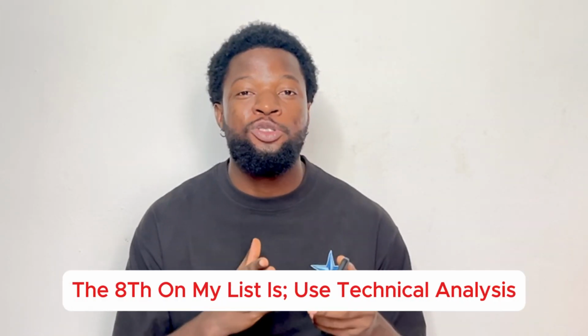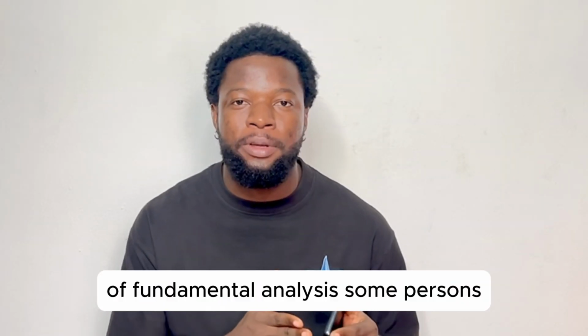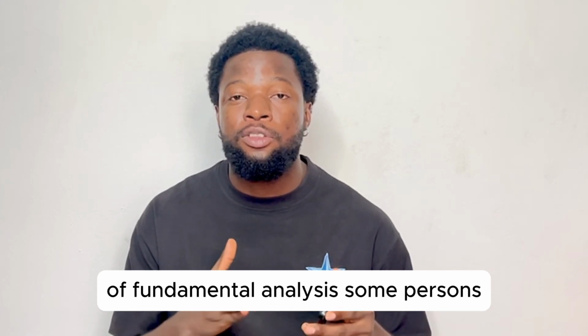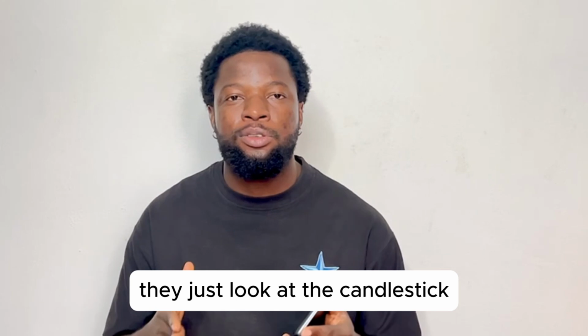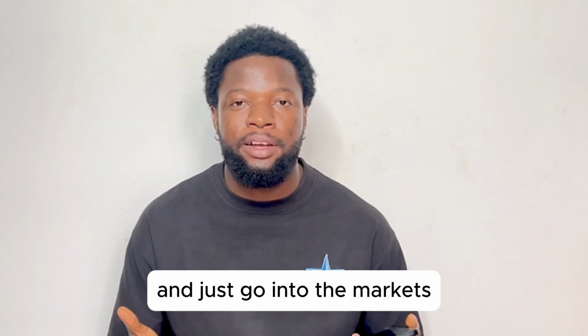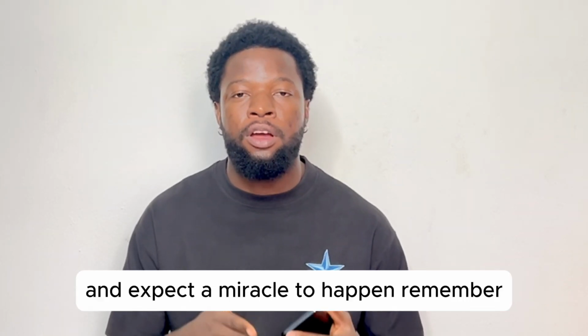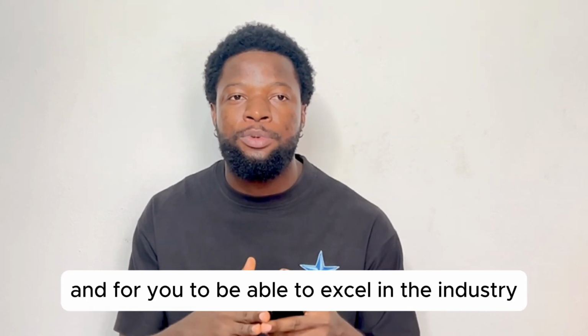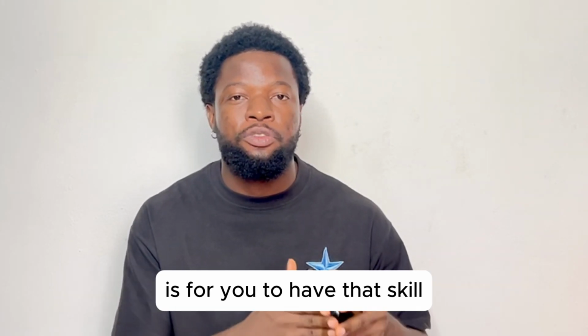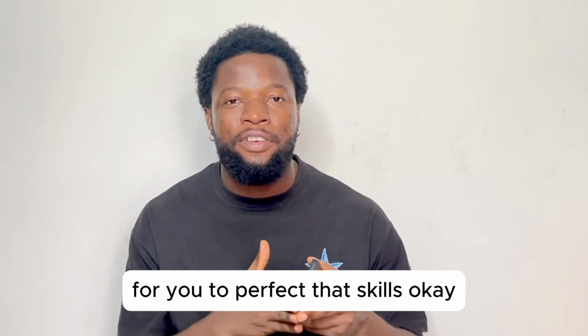The 18th on my list is use technical analysis or fundamental analysis. Some newbies or even some professional traders, when they want to take a trade, they just look at the candlestick and just go into the market and expect a miracle to happen. Remember, you are not gambling. Trading is a skill. And for you to be able to excel in the industry, you have to have that skill, you have to perfect that skill.